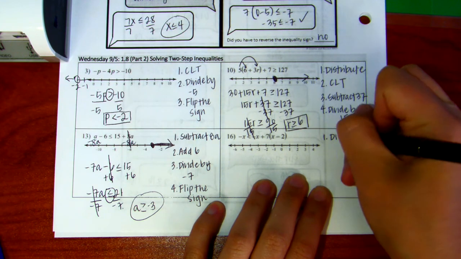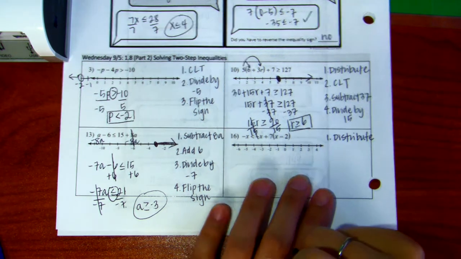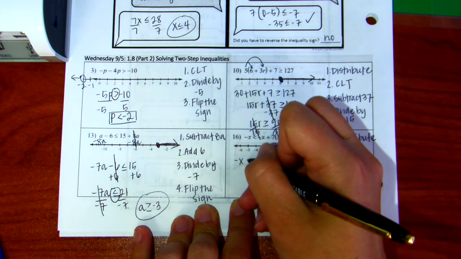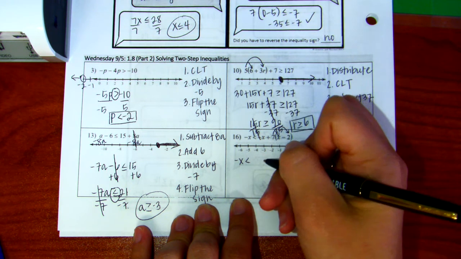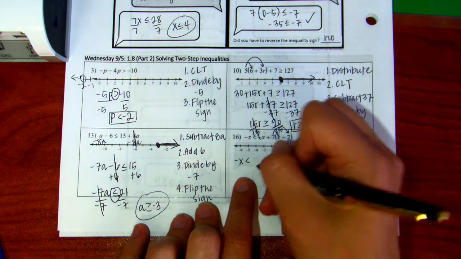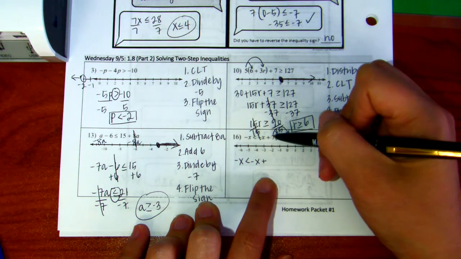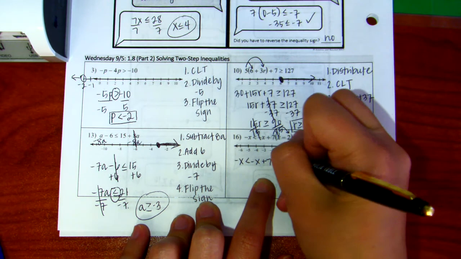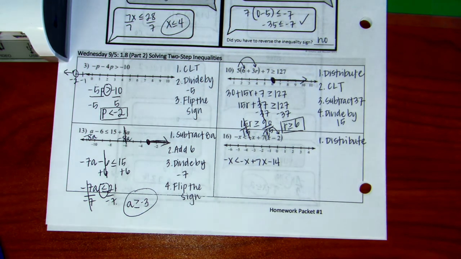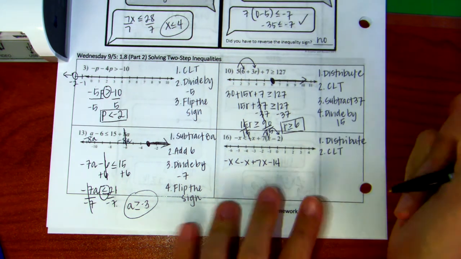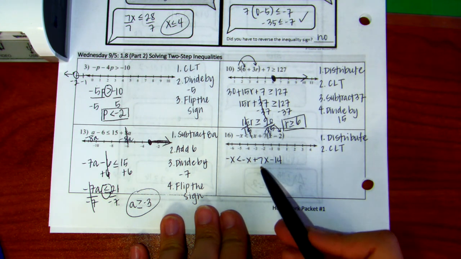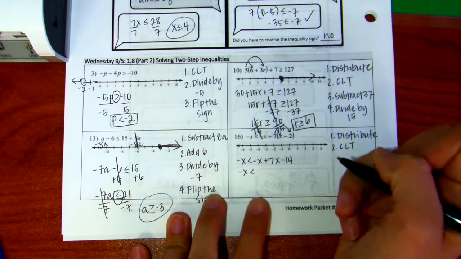Yes, very good. When I distribute, what math operation am I doing? Multiplying. Negative x is, what is the inequality sign? Less than negative x plus, what's 7 times x? 7x. What's positive 7 times negative 2? Negative 14. After I distribute, what is something that I have to do? Combining like terms. What am I combining? Anything on the left? No. Negative x plus 7x is what? Negative 6x. Careful.